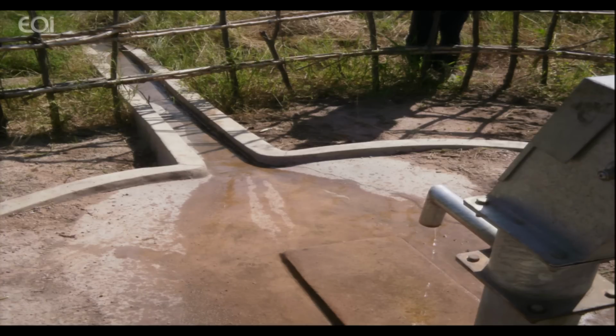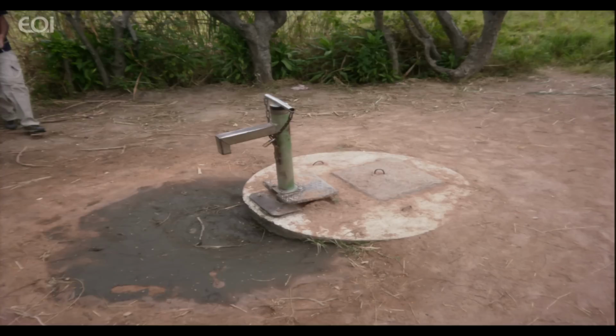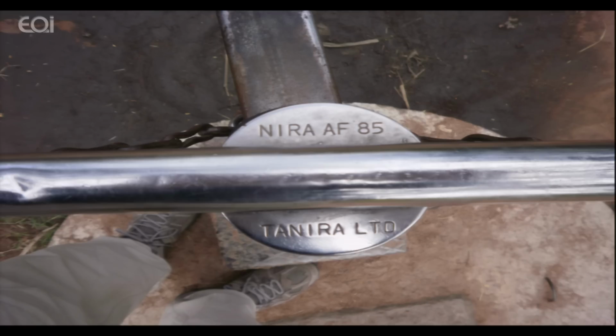The drainage also. Okay. This is a manual pump.